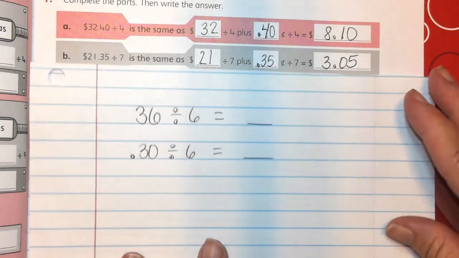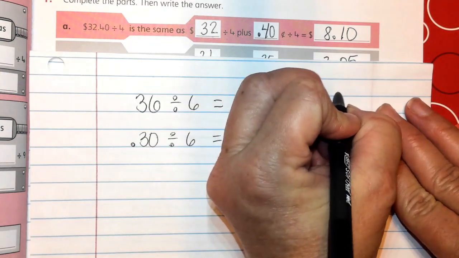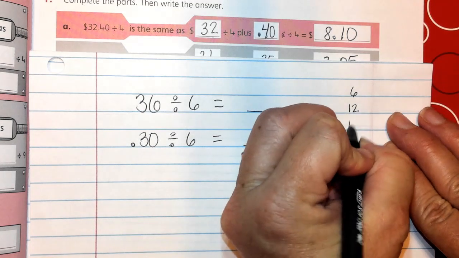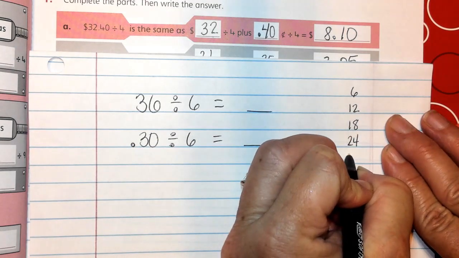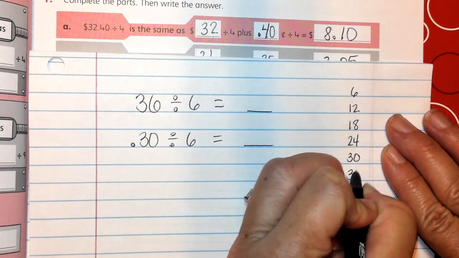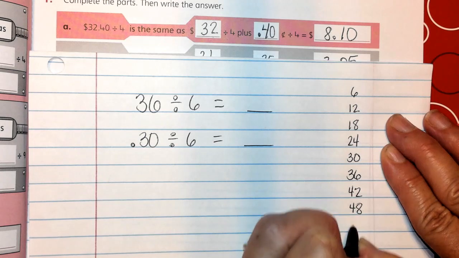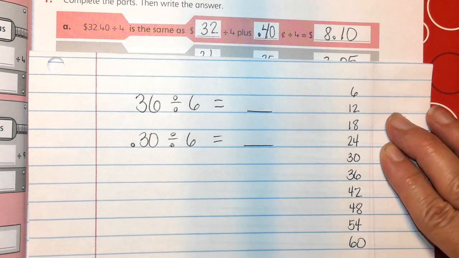Since we're going to be using the number 6, I'm going to write my 6 count bys: 6, 12, 18, 24, 30, 36, 42, 48, 54, 60.